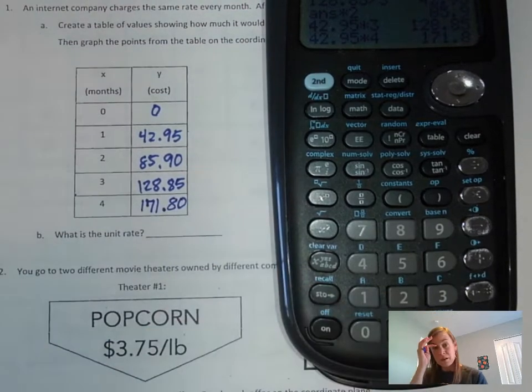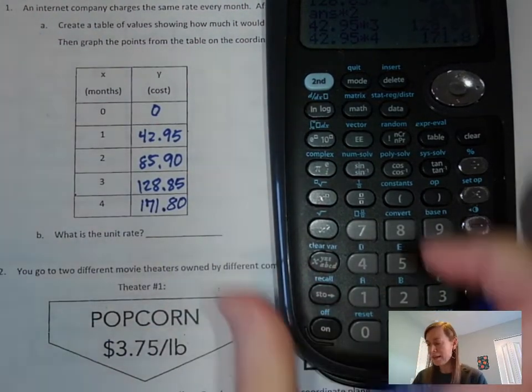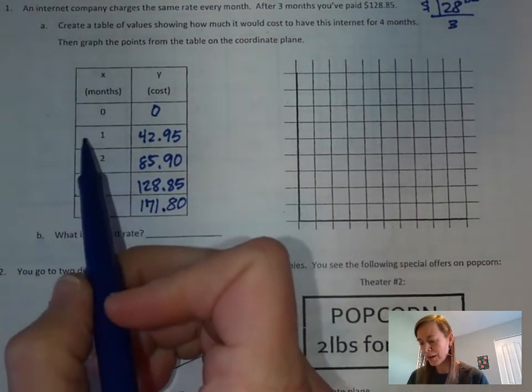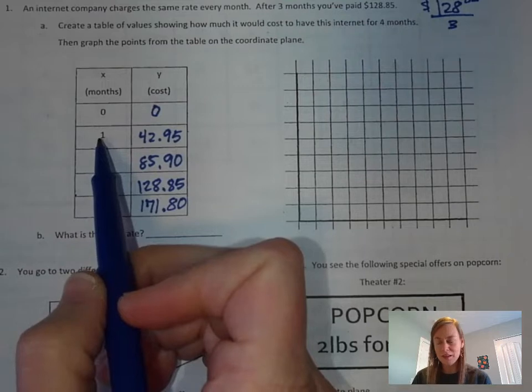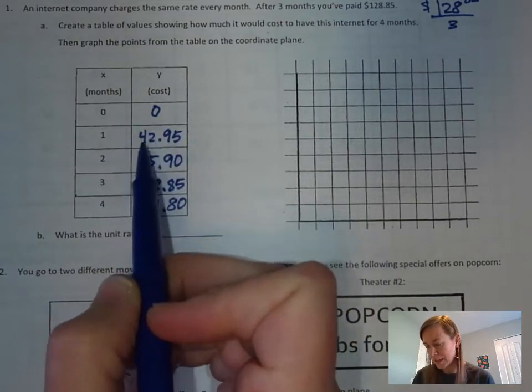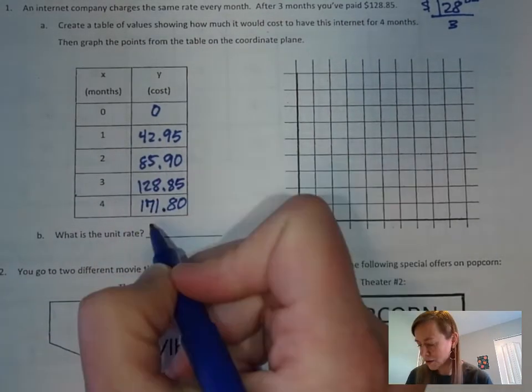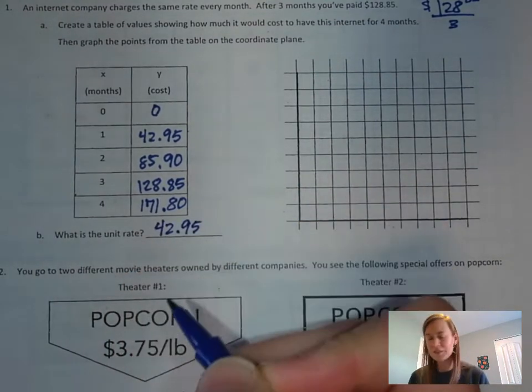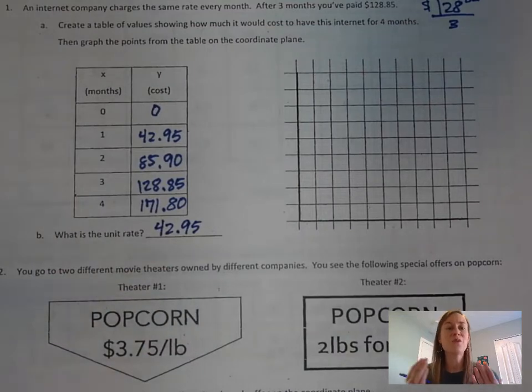$171.80. Okie dokie. So what is the unit rate? Remember, to figure out the unit rate, you want to go to where the X is equal to 1, and then the Y will tell you the unit rate. So your unit rate here is $42.95 because it's $42.95 for 1 month. That's your unit rate when you're paying for one thing.